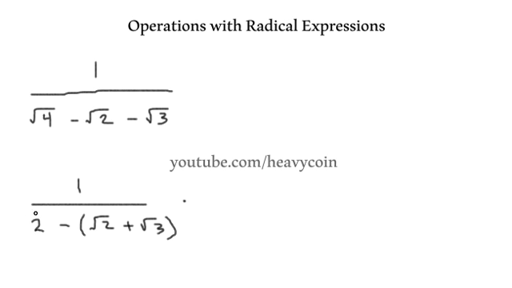Now what I'm going to do is multiply the denominator by 2 plus the square root of 2 minus the square root of 3.